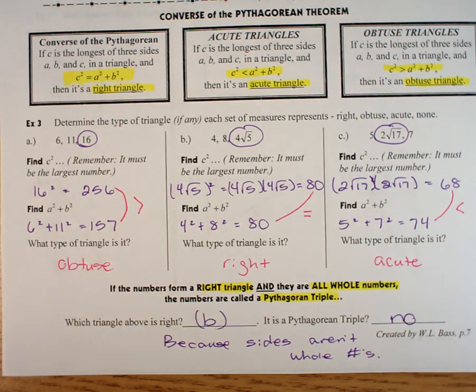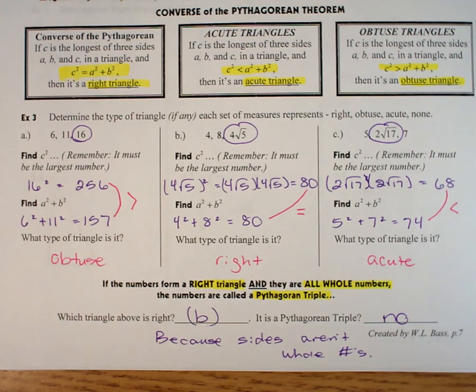That's all that we need to understand for your homework packet in terms of the Pythagorean theorem, and we will begin applying this in class next time.